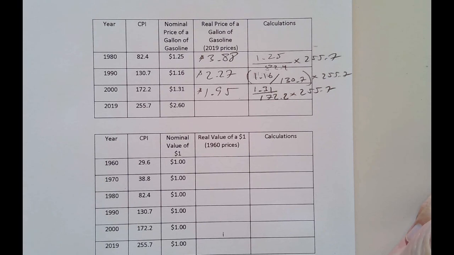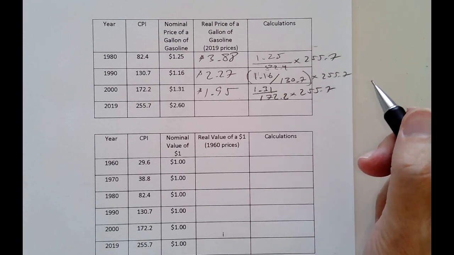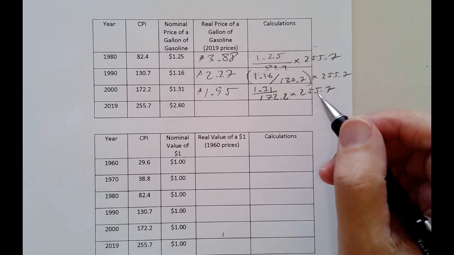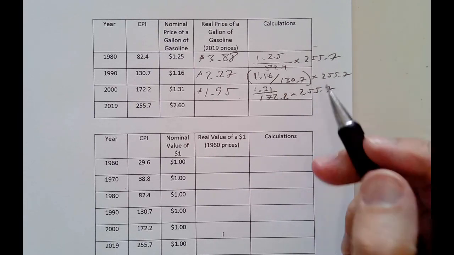The reason why the price of gasoline was really high in 1980, we'll talk about that. We'll talk about the stagflation of the 70s. I showed you the really high inflation of the 70s. Well, that was partly caused by higher oil prices, and that led to really higher prices in gasoline.